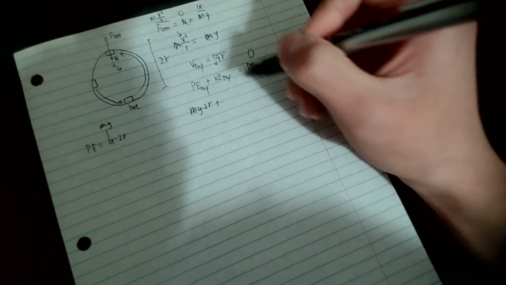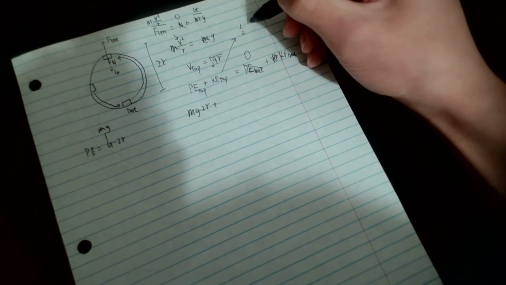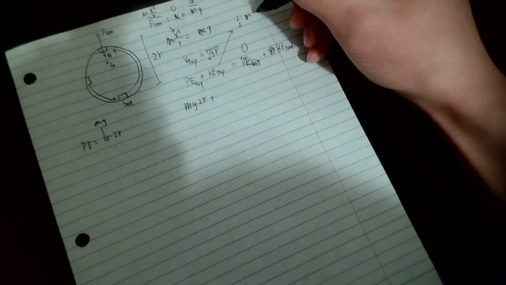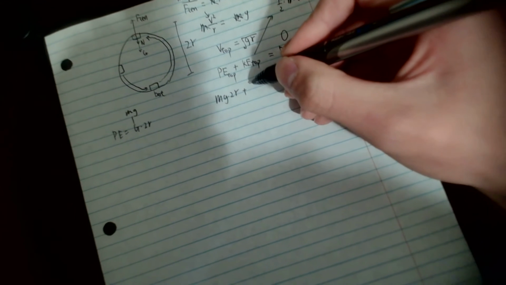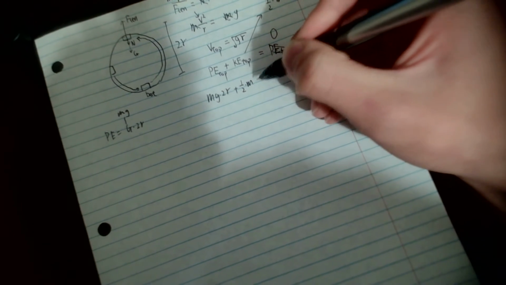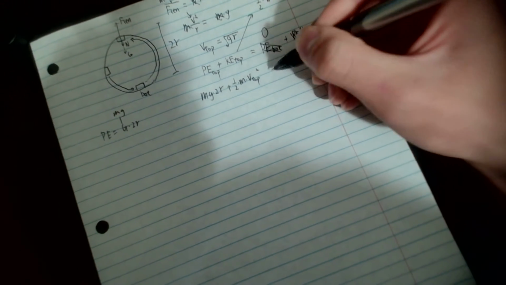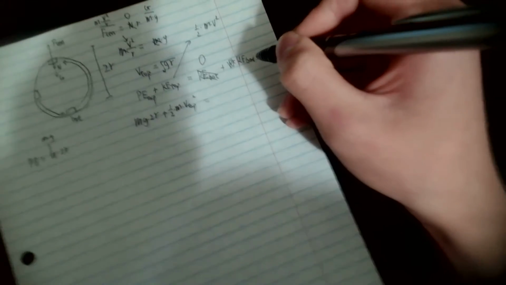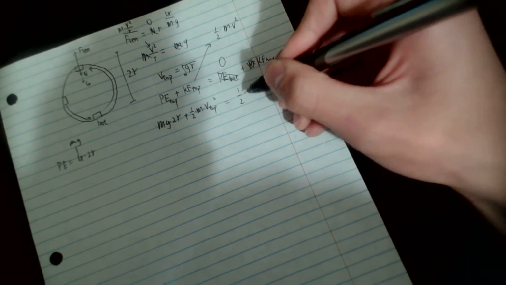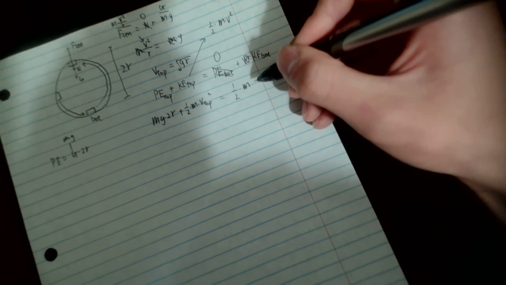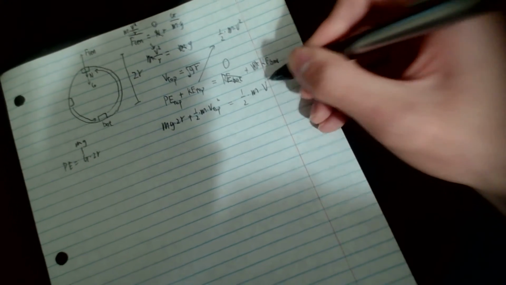Plus, we all know the kinetic energy equation is 1 over 2 times m times v squared, where v is v top, equal to the kinetic energy of the bottom, 1 over 2 times the mass times the speed of the bottom squared.